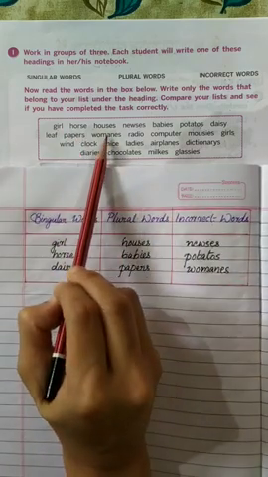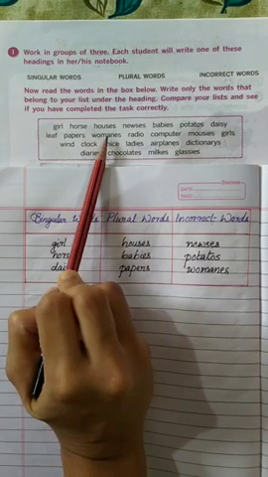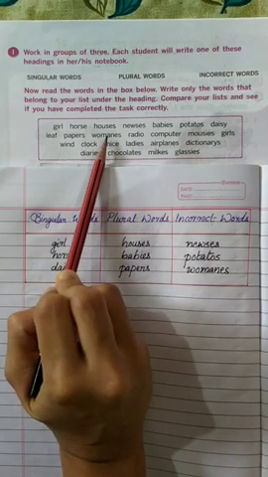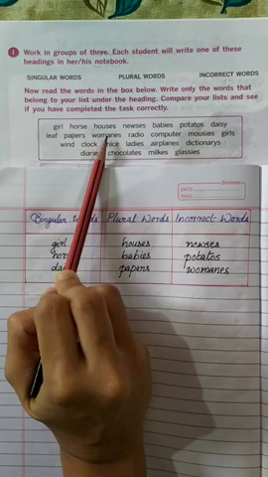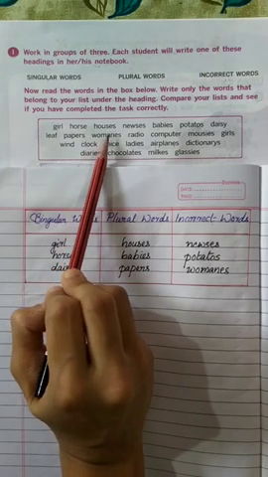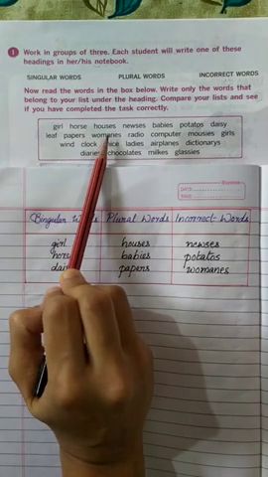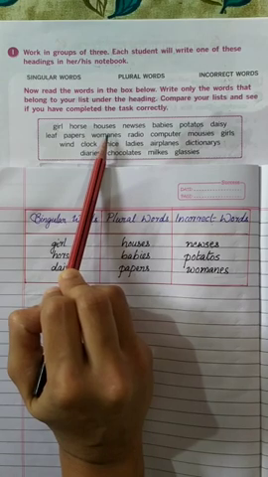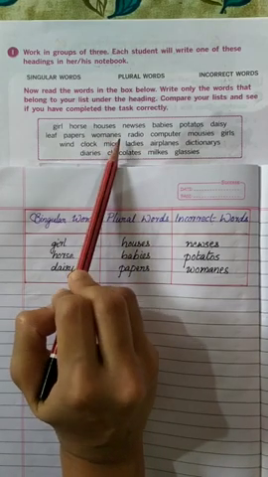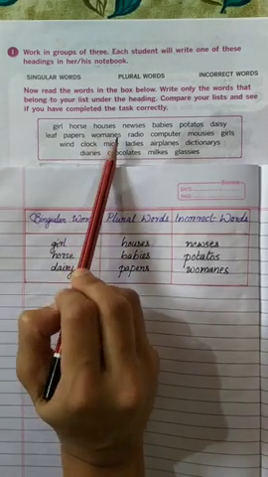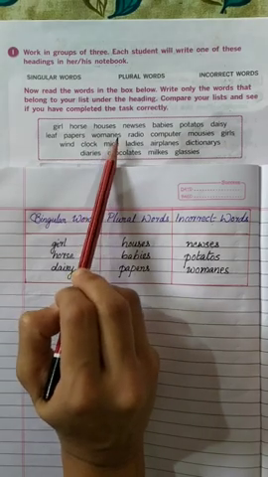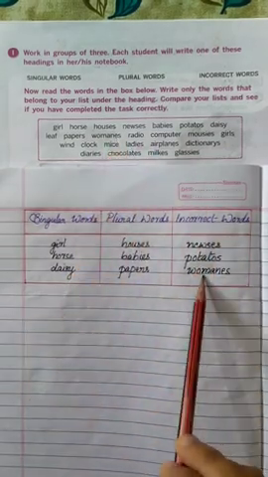Then woman. Womans. What is the plural form of woman? The plural form is women. W-O-M-E-N. Plural form of woman is women. W-O-M-E-N. Here it is written N-E-S. This is spelled incorrectly. This is an incorrect word. Hence you can write it here.